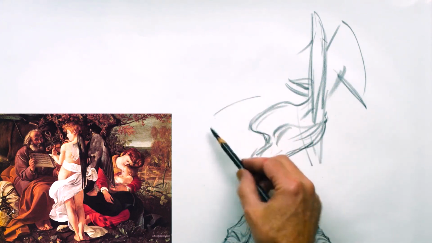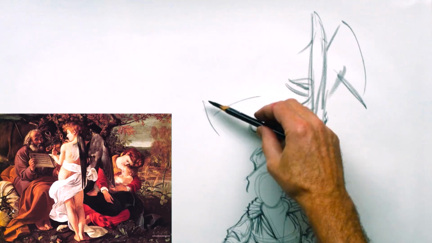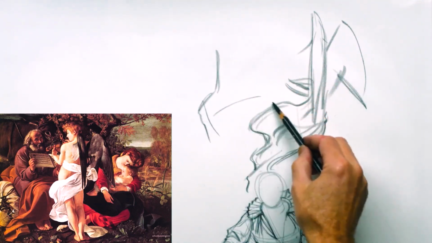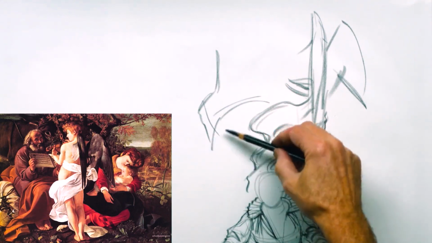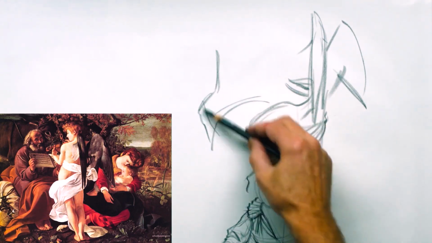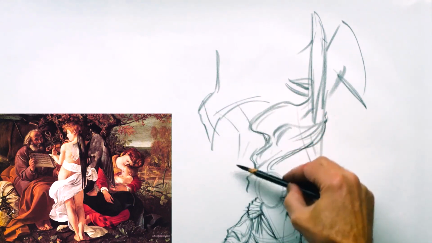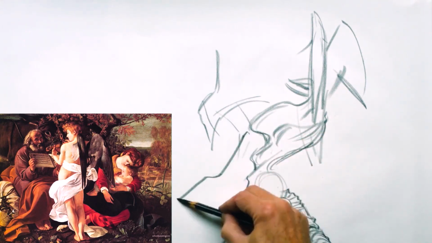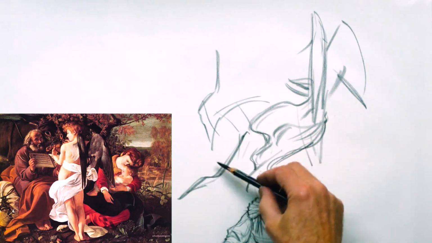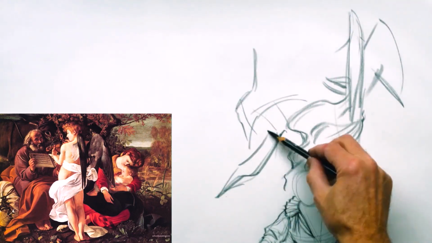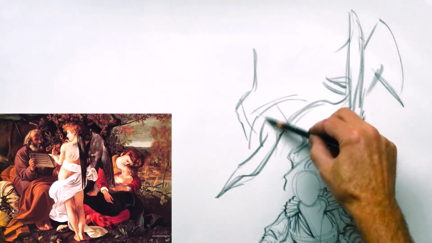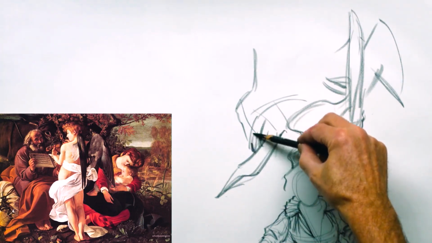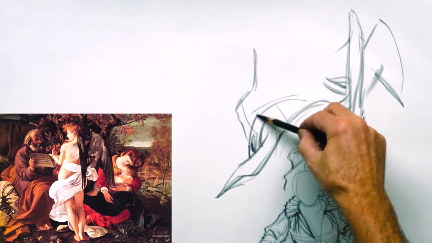Whereas you can see on the other character over here, from his hip down, this fabric is very literal, and it goes right around his leg here. It's a very deliberate kind of folds.